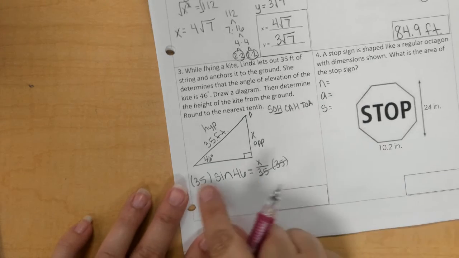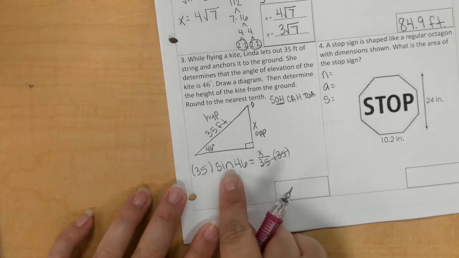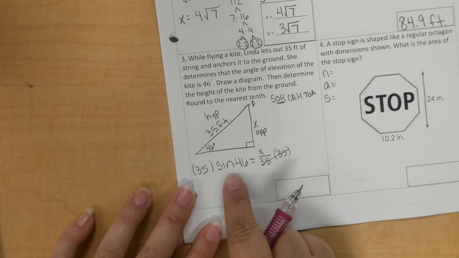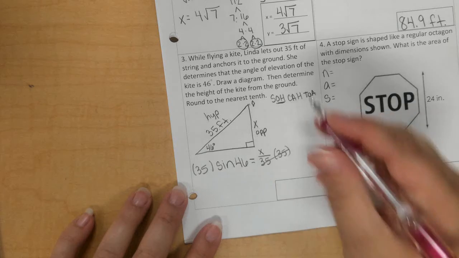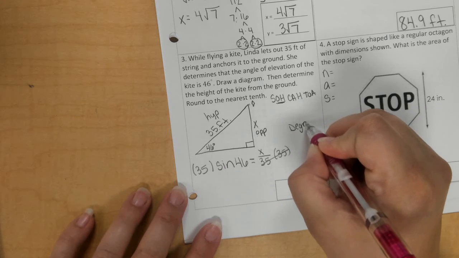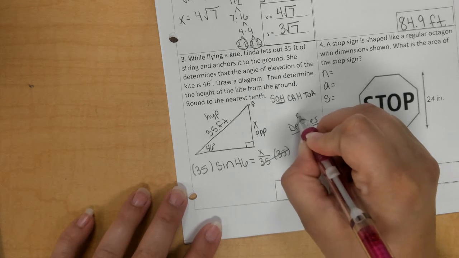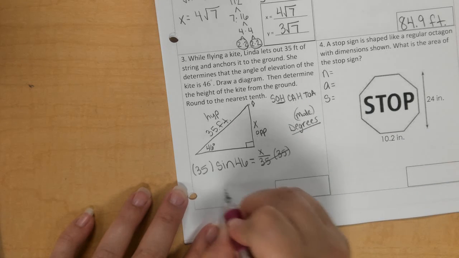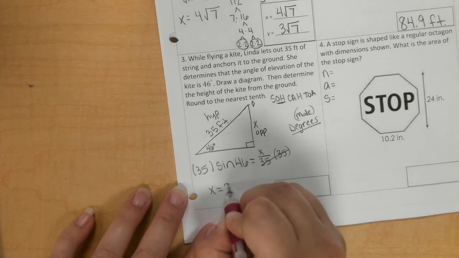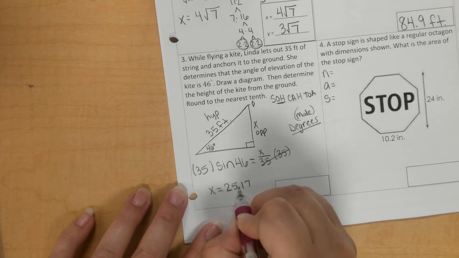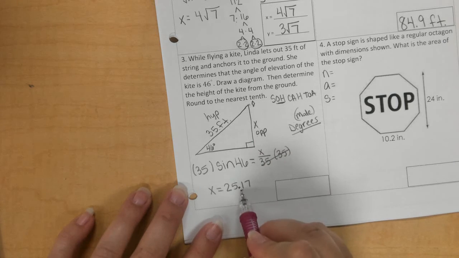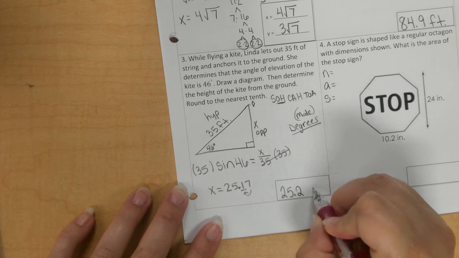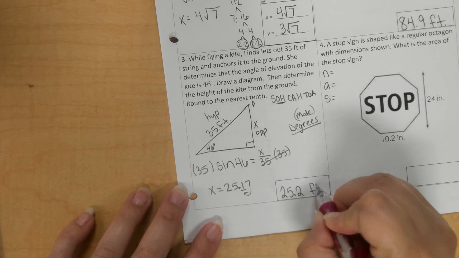Okay. And then in our calculator, we would do 35 times sine 46, and we would make sure that we were in degrees, not radians. Make sure your calculator is in degrees. And that's under mode. Okay, so then if you calculate that, we get 25.17. But it says round to the nearest tenth, so the 7 makes the 1 go to 2. And then the label is feet.